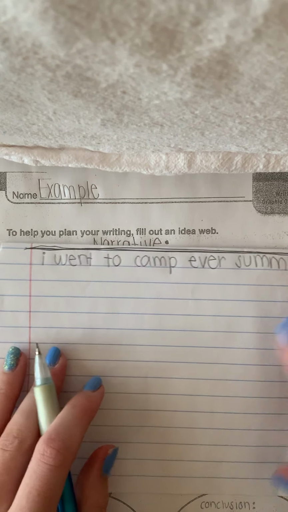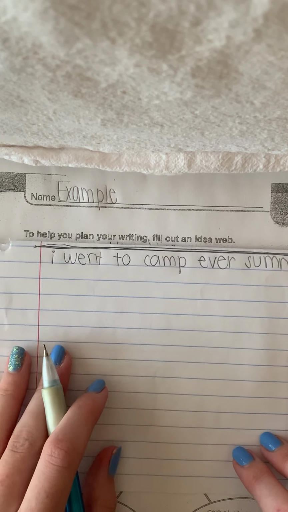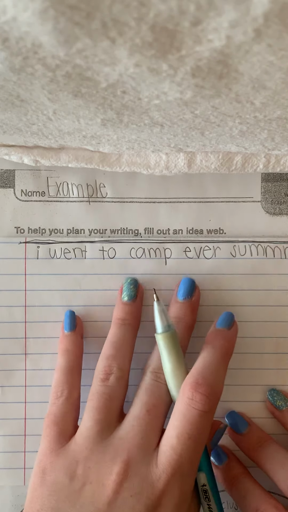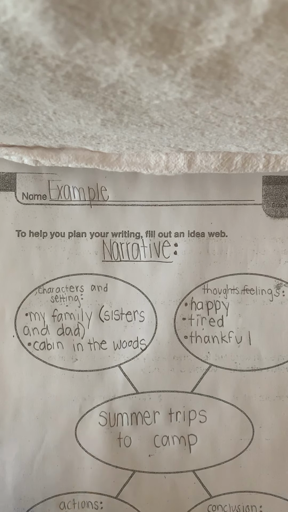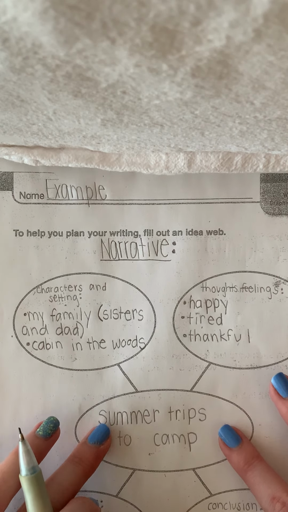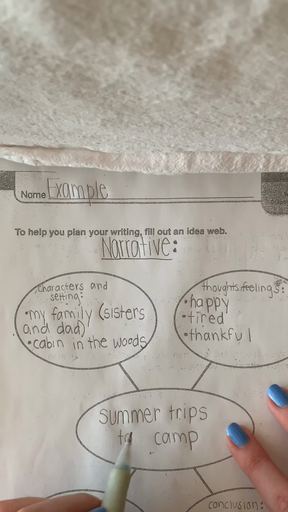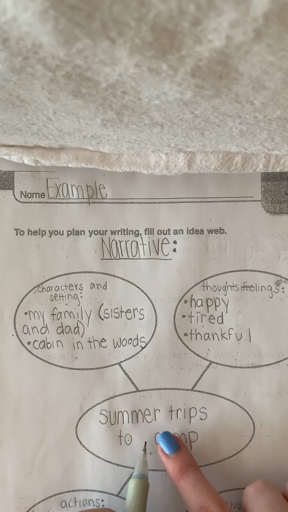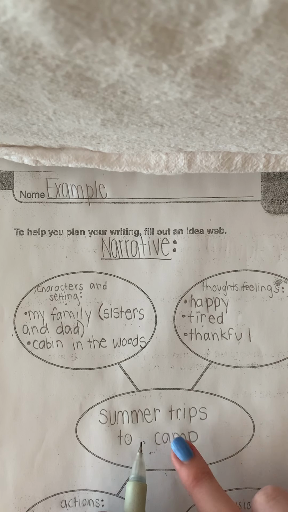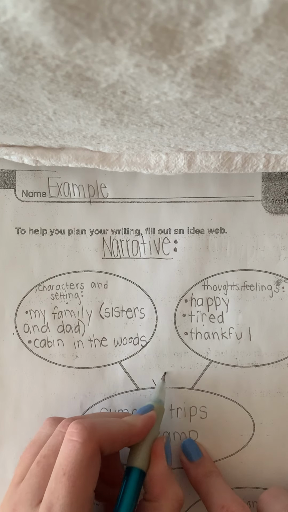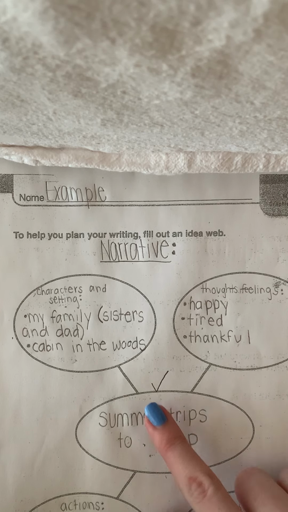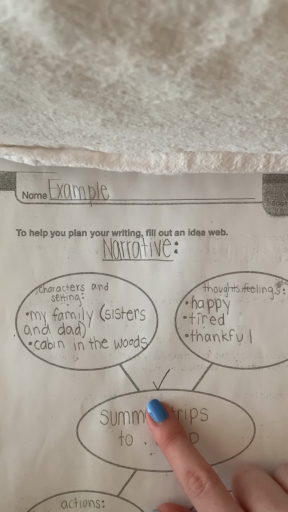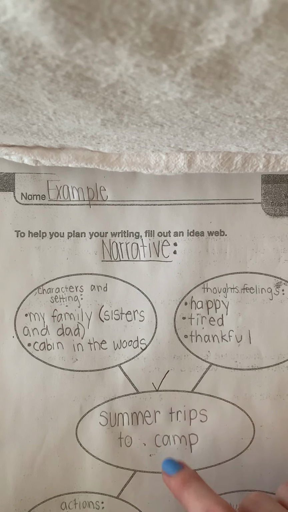My sentence says, I went to camp every summer. The sentence that I wrote here is based on this idea in my brainstorm: summer trips to camp. Because I have taken this thought and put it on my rough draft, I'm going to put a check mark. This check mark lets me know that I have taken this thought and added it into my rough draft already.